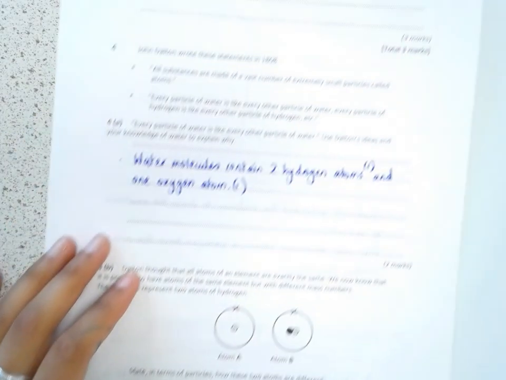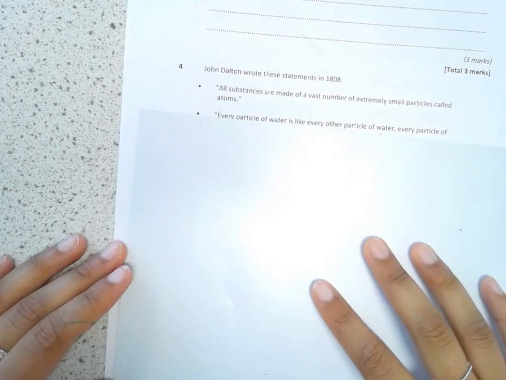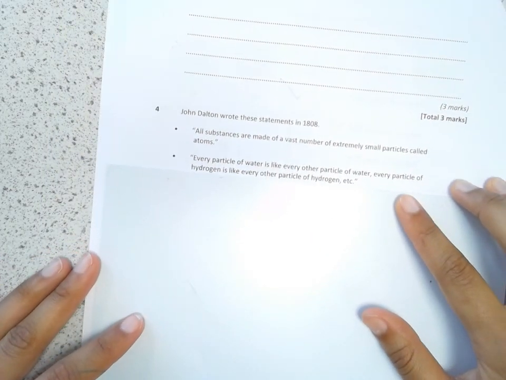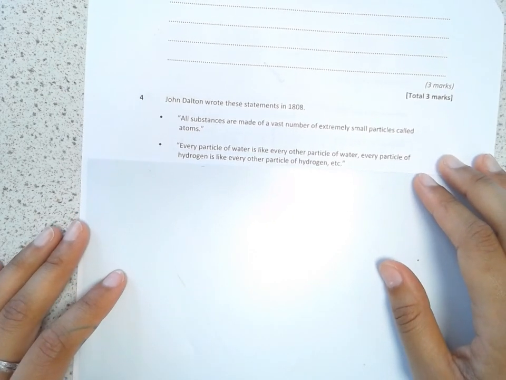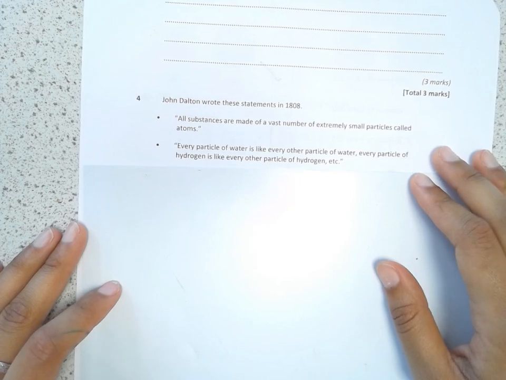Over the page, we have John Dalton. He thought that all substances are made of a vast number of extremely small particles called atoms. Every particle of water is like every other particle of water.